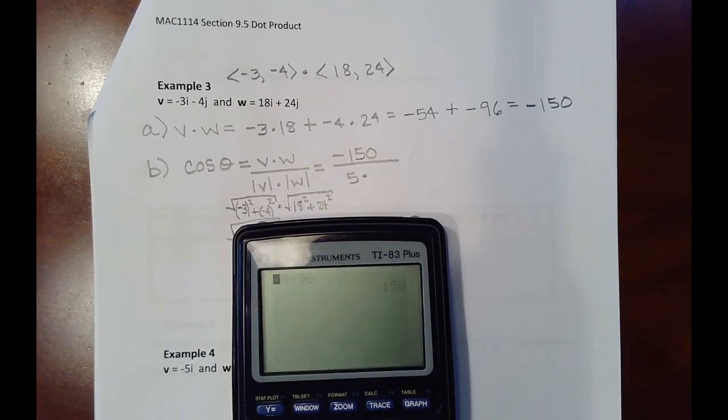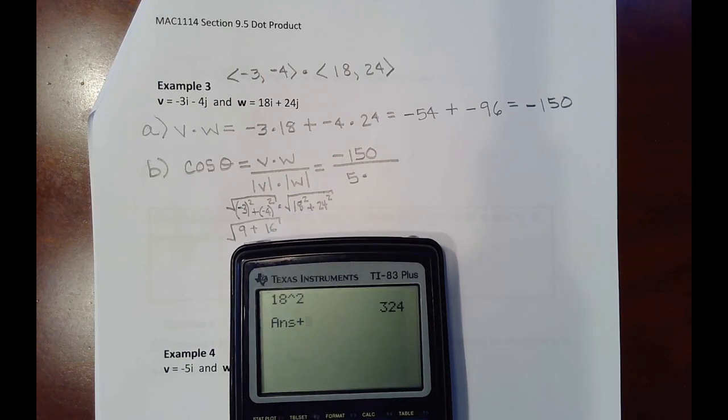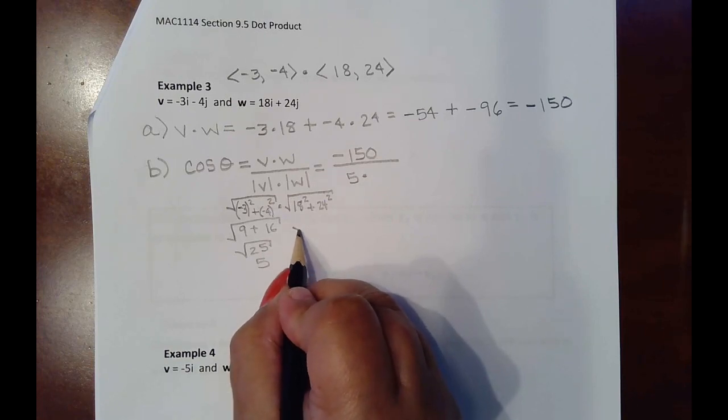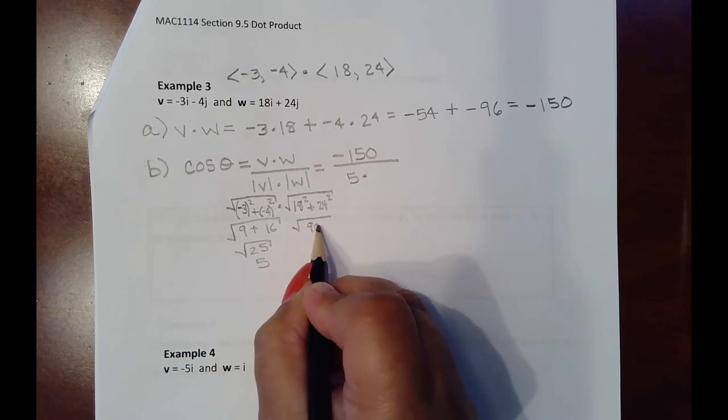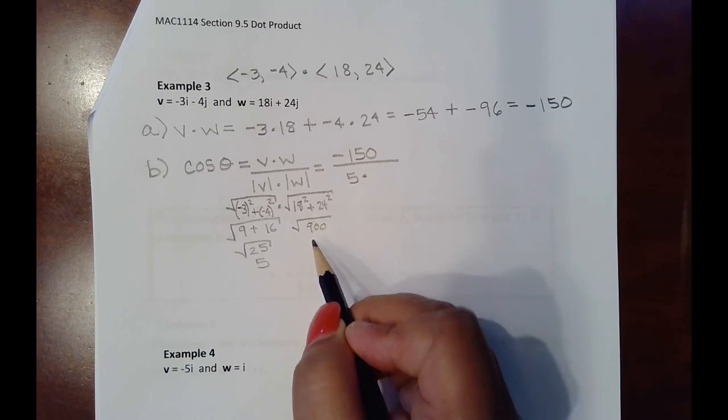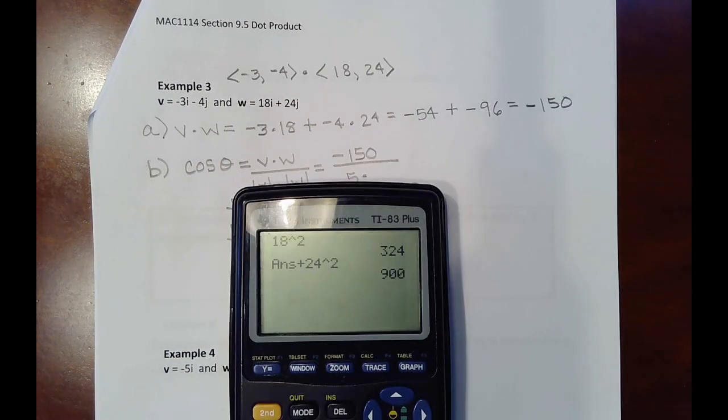Okay, those are some big numbers. 18 squared plus, let's see, what's the other one? 24 squared is 900. So we end up with 900 here after we do 18 squared plus 24 squared. And the square root of 900 is just 30.